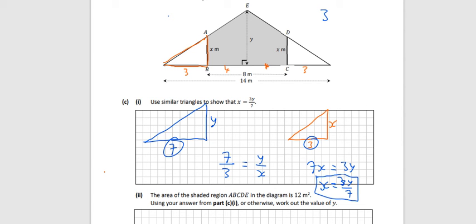So to get from 3 to 7, you would have to multiply by 7 over 3. So times by 7 over 3. So you have to do the same thing then with the x. So to get from x, you have to multiply x by 7 over 3. So that's going to be 7 over 3, and then that gets you to y. So to get from x to y, you multiply by 7 over 3.